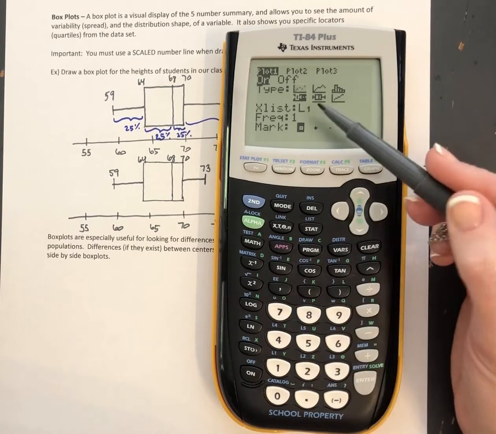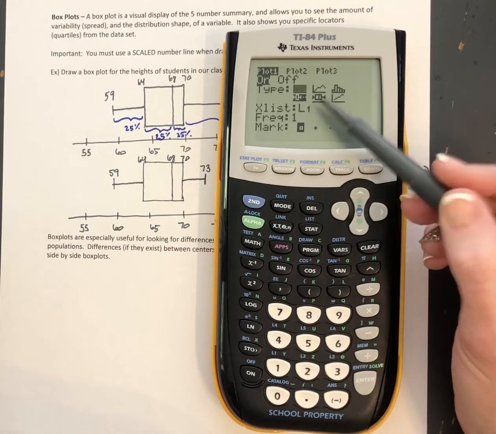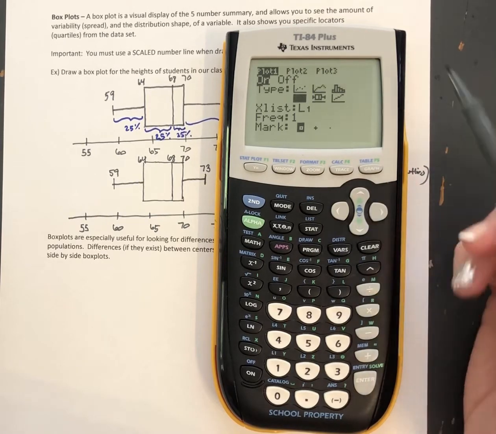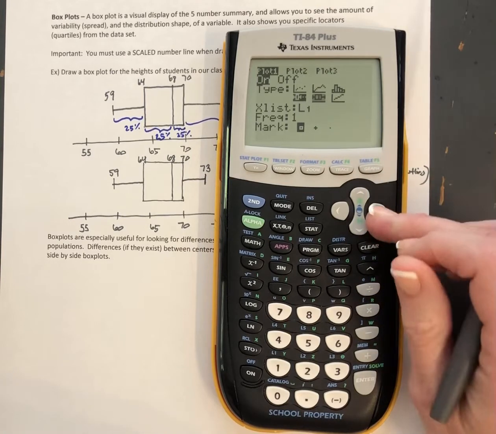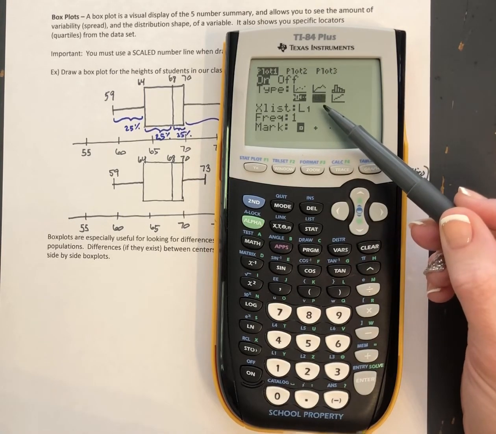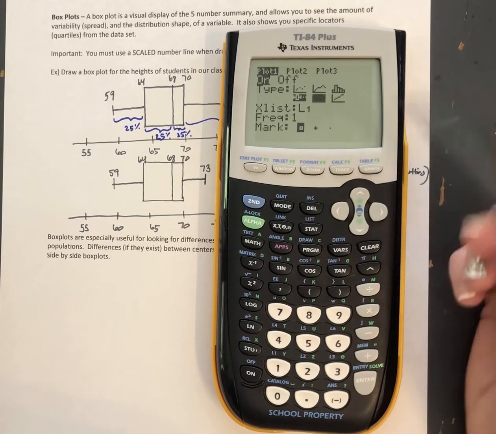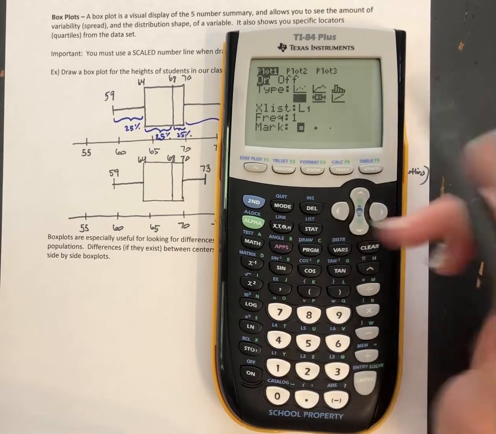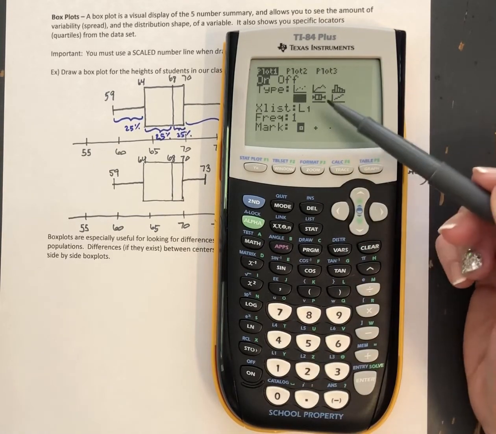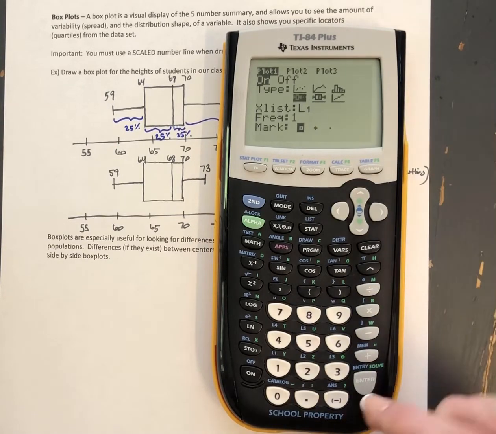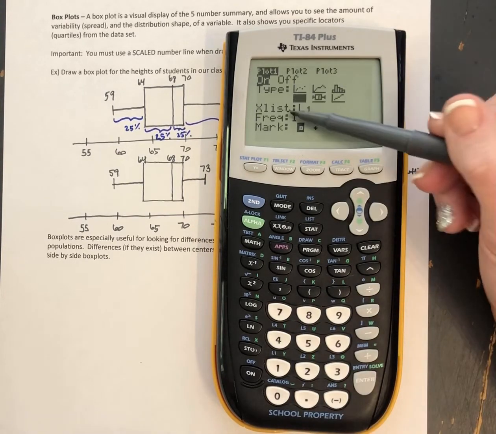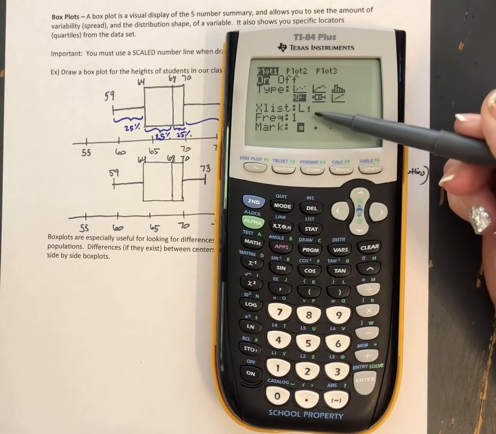And then you're going to scroll down to Type, and you can see there's two different types here. So there's the modified box plot. You can tell by the individual dots. And then over here, this is the regular box plot without the individual dots for the potential outliers. So we could do either one or both. We're going to go ahead and do the modified box plot.